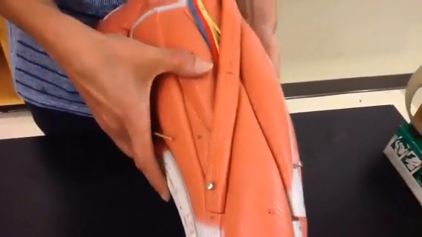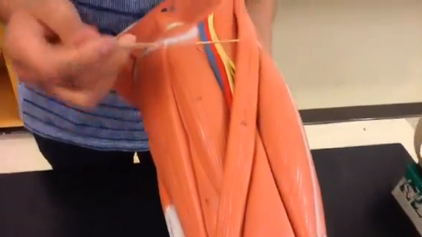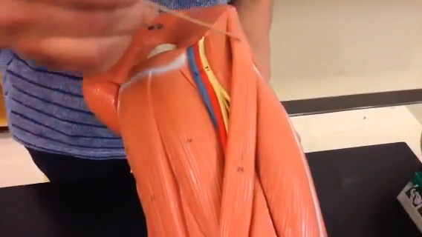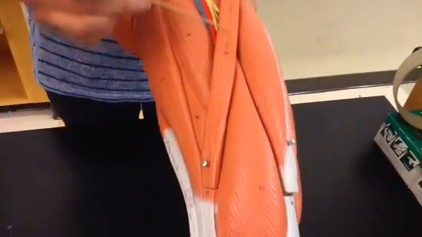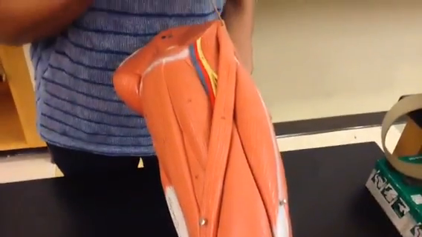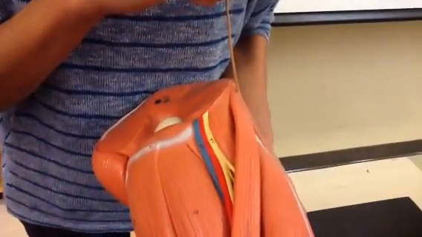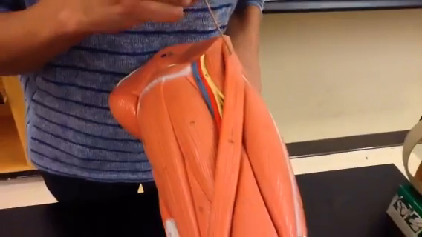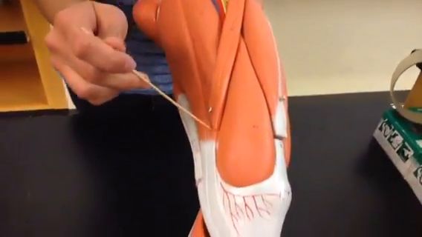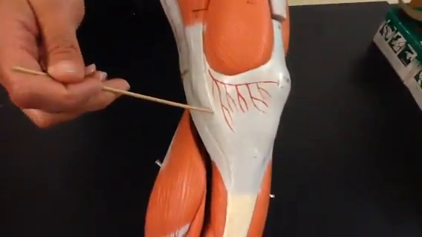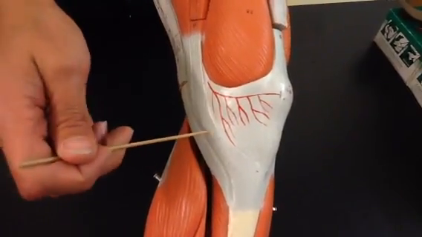When we flip to the front again, the anterior side, we have a very long muscle here. This is your sartorius muscle. It originates at the anterior superior iliac spine, runs across the hip, so it crosses the hip joint, it crosses the knee joint, and inserts finally on the medial condyle of the tibia.